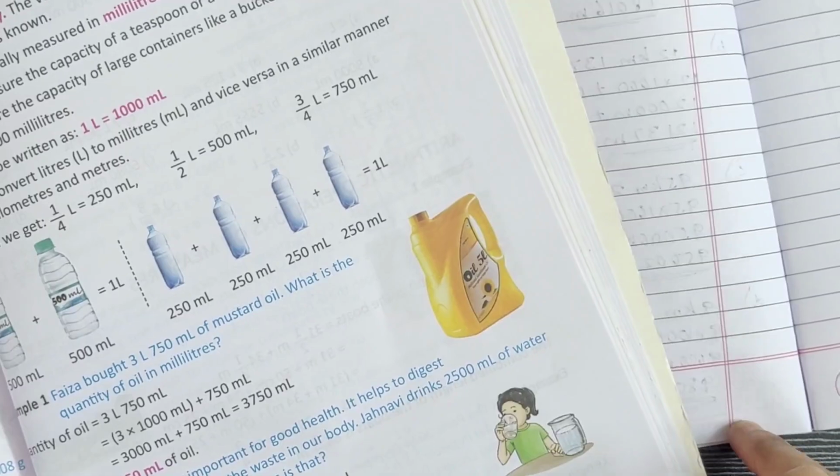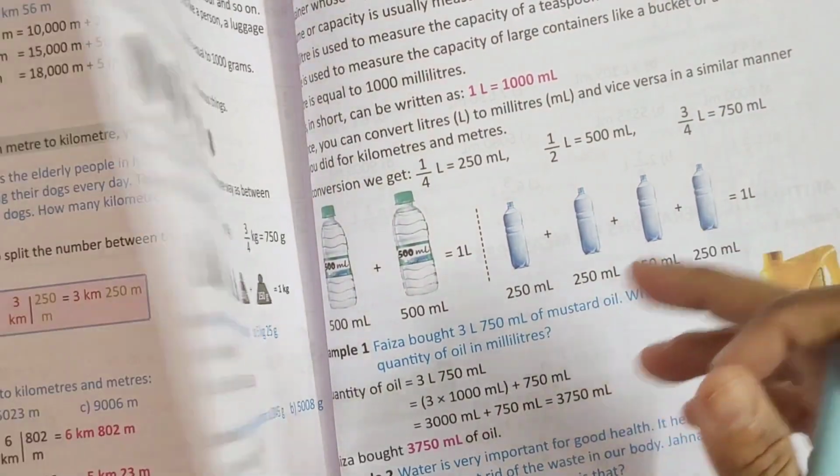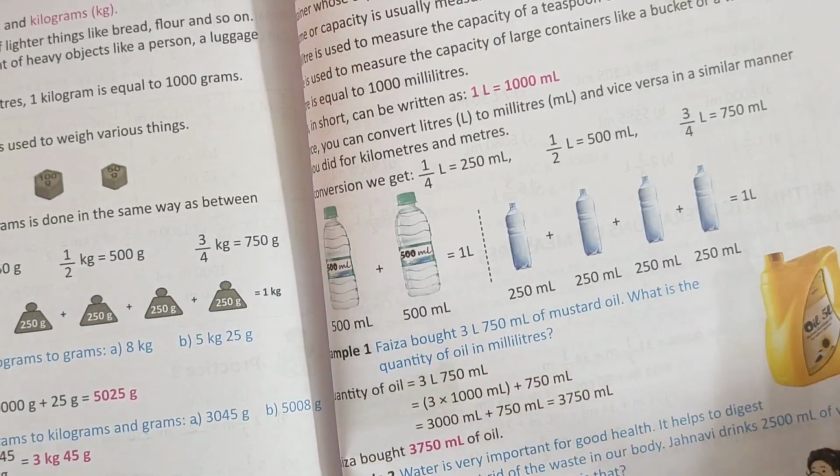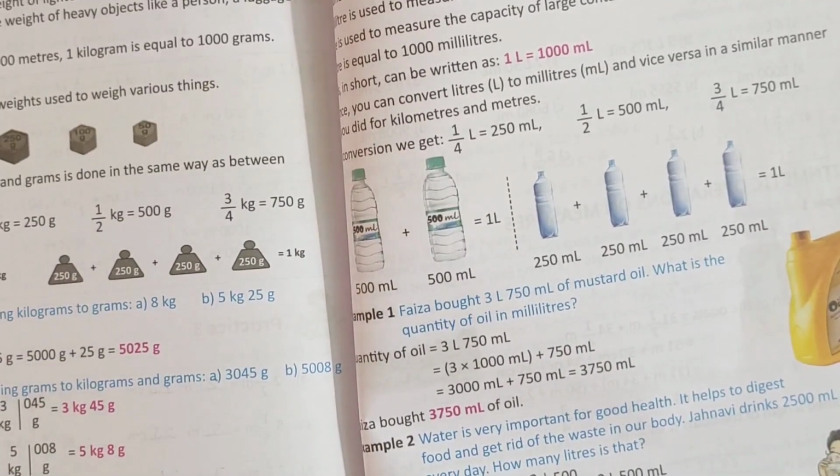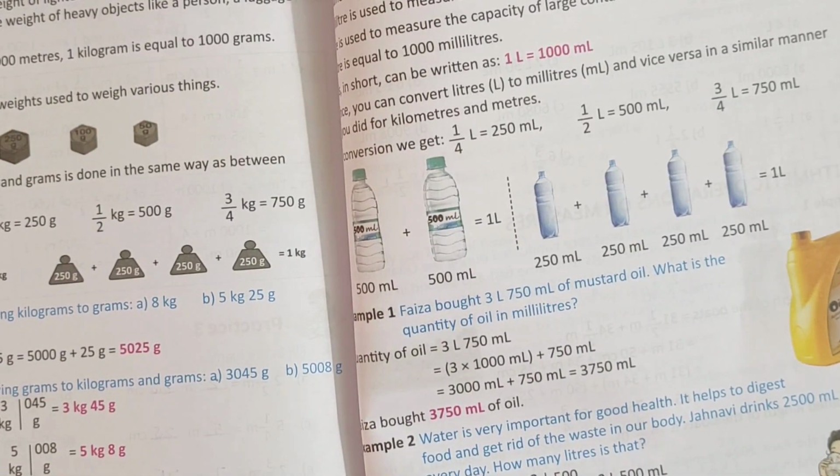So with this we finished our practice 3. Tomorrow we will see practice 4, that is measuring the weight. Okay, thank you.